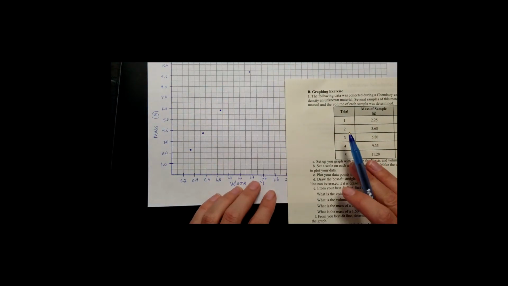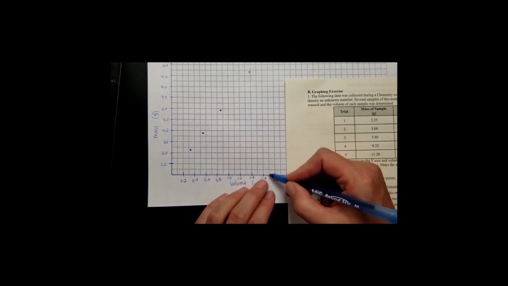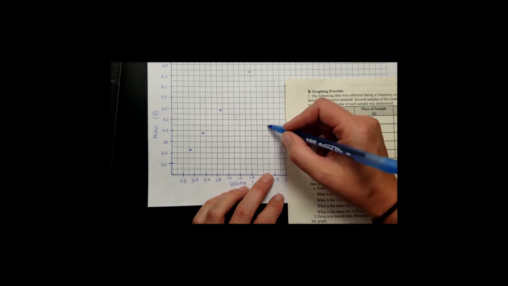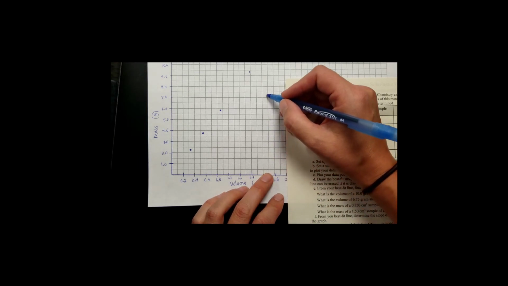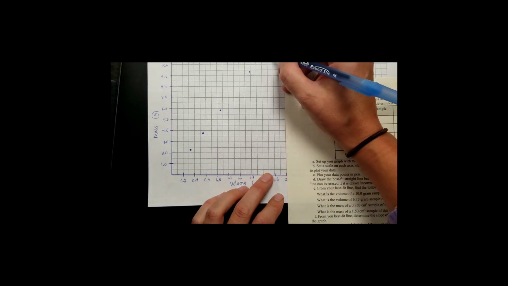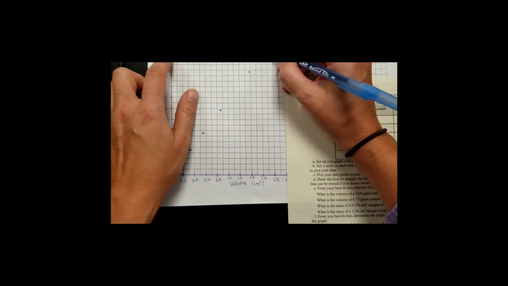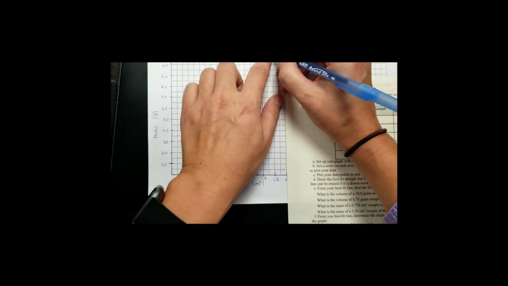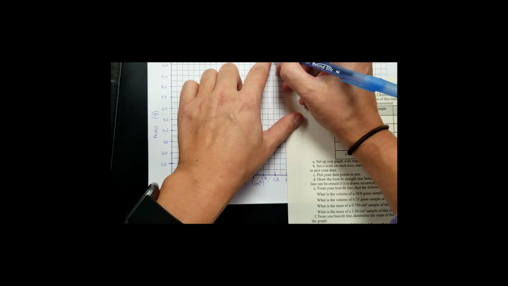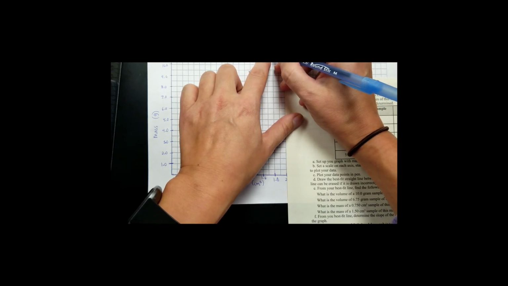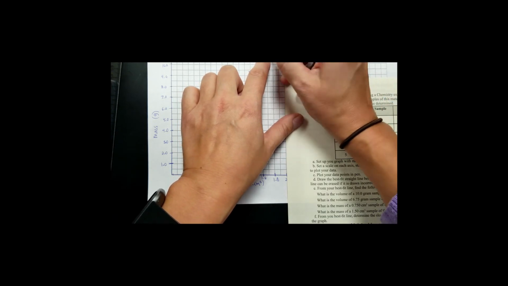All right, last point, 1.67. So this is 1.7, so I want to be a little bit to the left of that. And then 11.28. So let's follow this line up. Here's the 11 right there, and I want to be at 11.28. So this is 11.5 here, so I want to be lower.